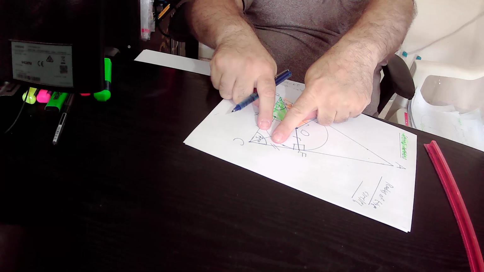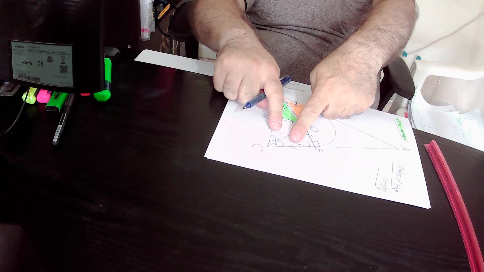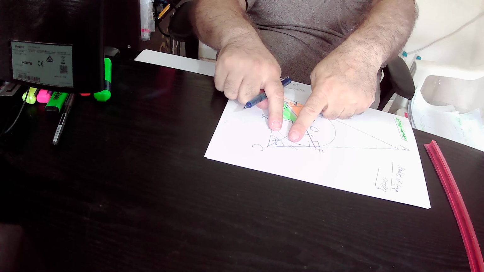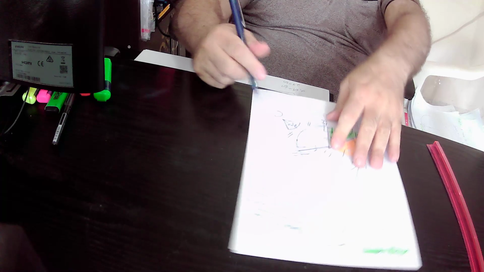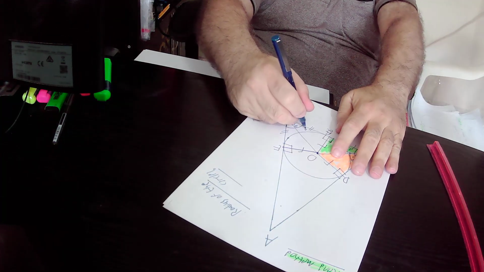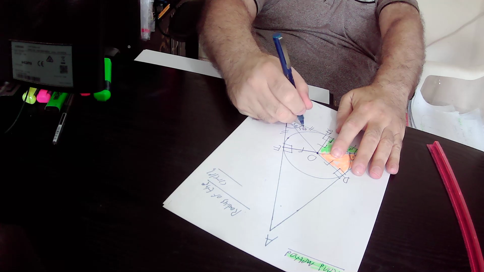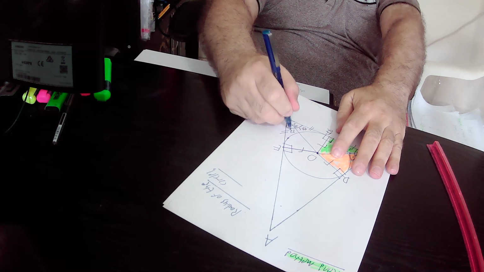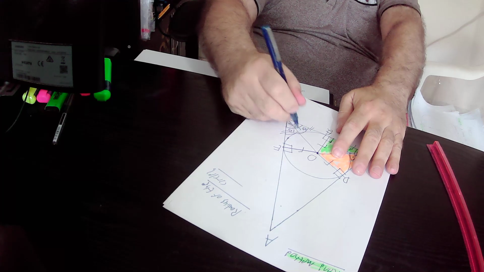Therefore those two angles must also be equal to each other. And the sum of those two angles is 75 degrees, so each angle must be equal to half of 75 degrees, that is 37.5 degrees. This angle equals 37.5 degrees, and this angle also equals 37.5 degrees. Okay?